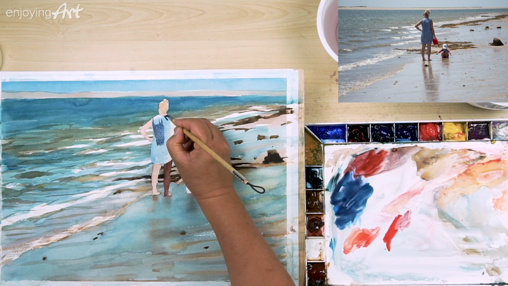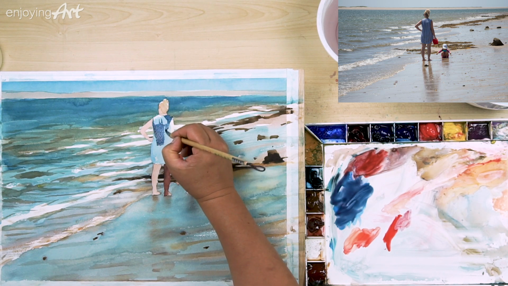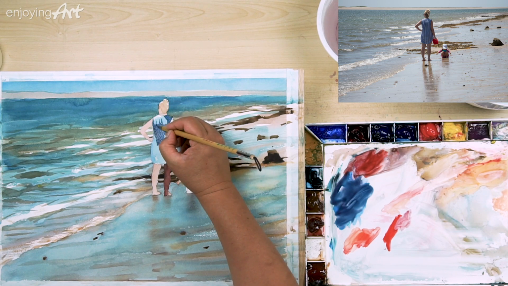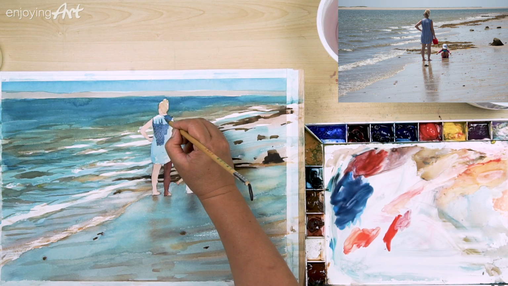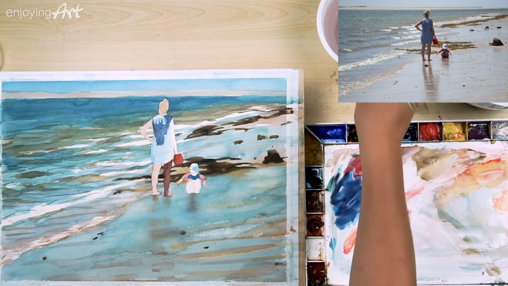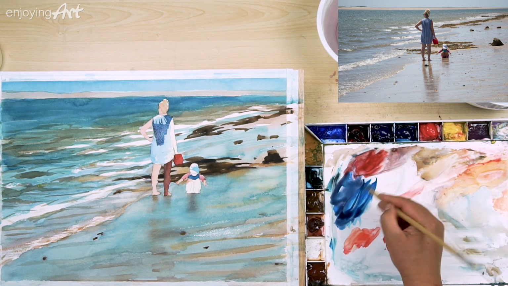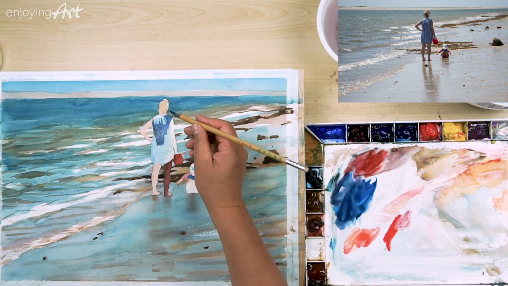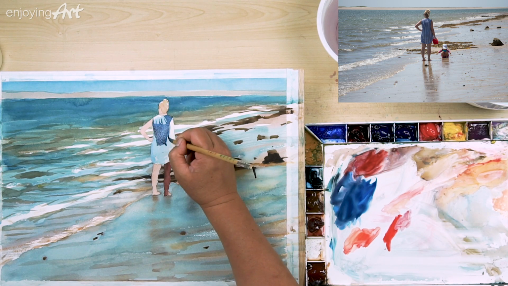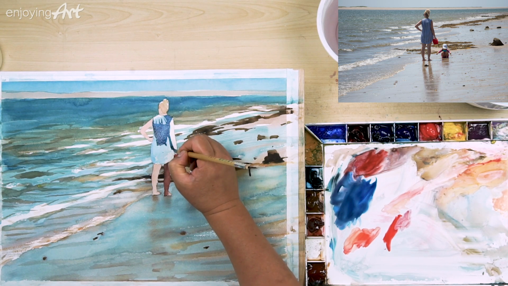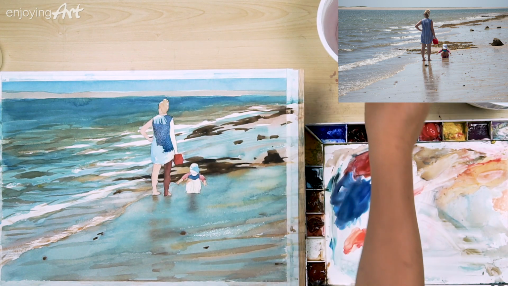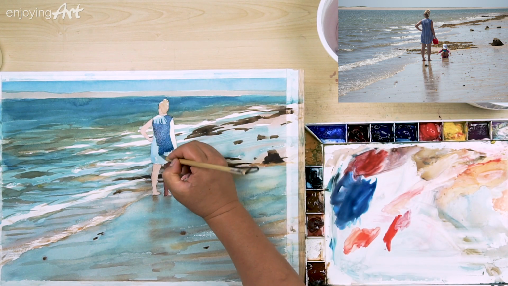Look at the shadow side. Keep coming down.